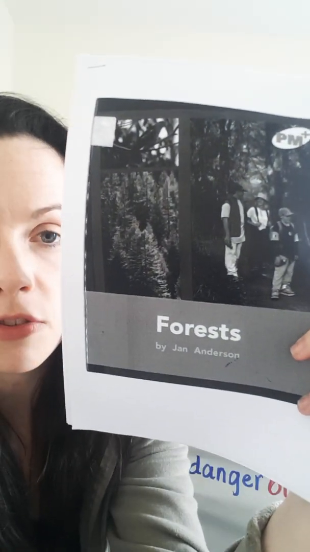Last week you were learning about the oceans and the seas and you did fantastic work on those. I learned so much from your sentences about oceans and seas and glaciers and fjords and inland and outland and everywhere. So this week we're learning about forests.